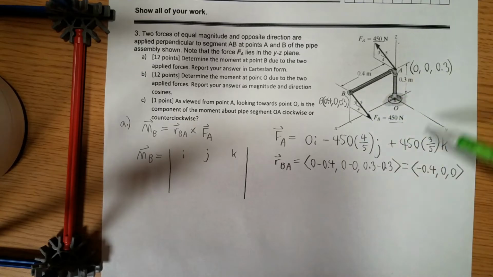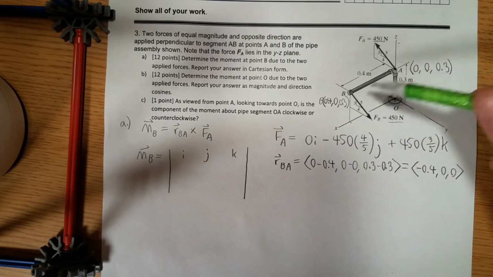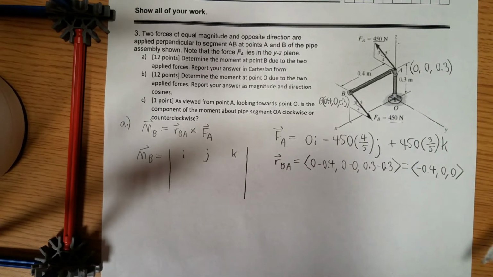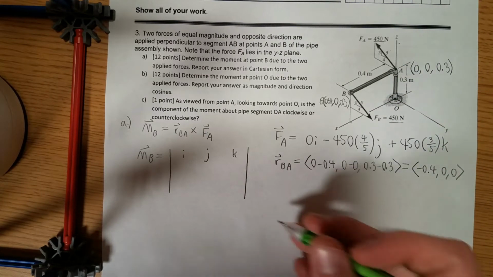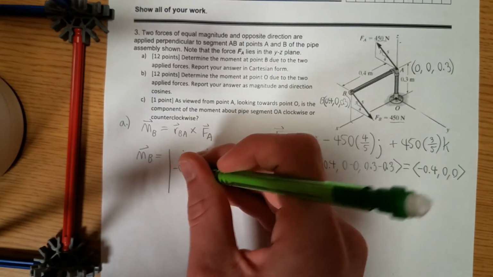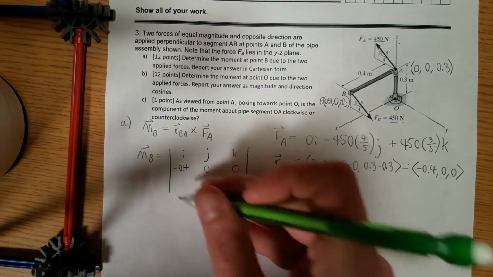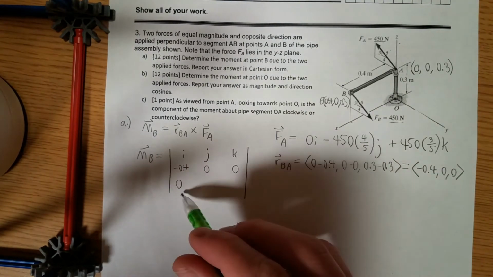Which makes sense, because really the only change from B to A is going in the negative x direction, 0.4 meters. And so, for our cross product, we're going to have negative 0.4, we're going to have a 0 here and a 0 there, and we're going to write in our FA, which is going to be 0.